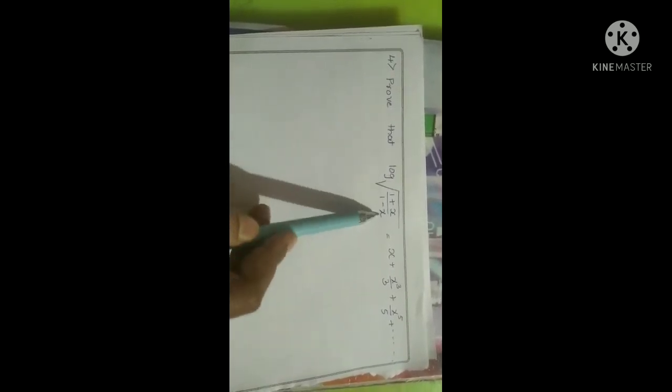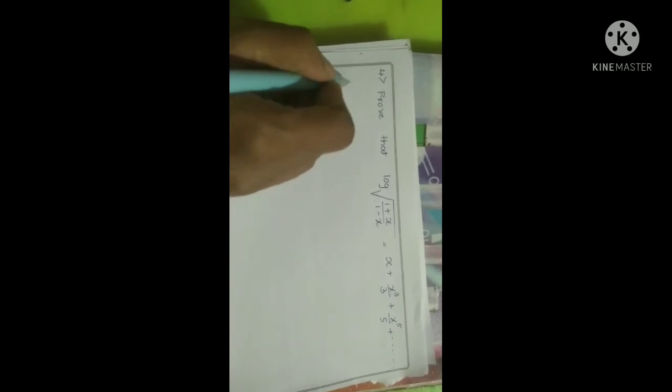Next, your function is: prove that log of root of (1 plus x) divided by (1 minus x) equals x plus x cube by 3 plus x to the power of 5 by 5 plus so on. So if the question is given, you have to prove that. So first, the solution.